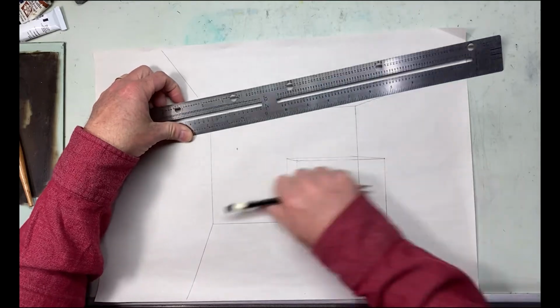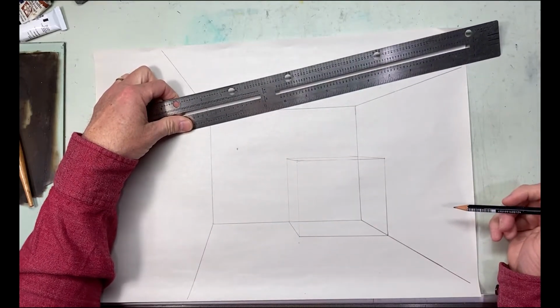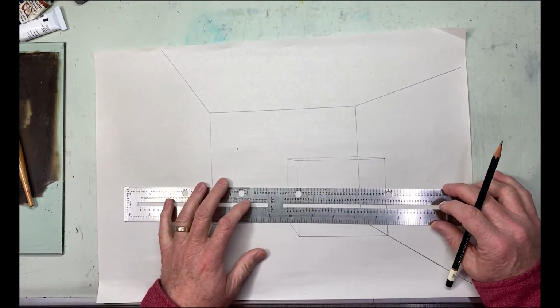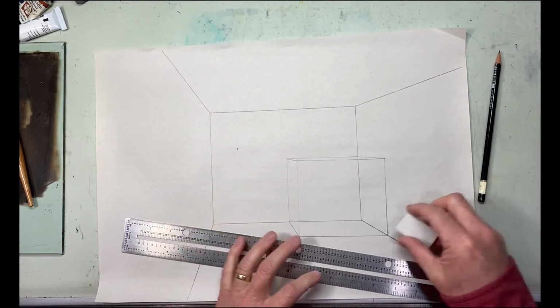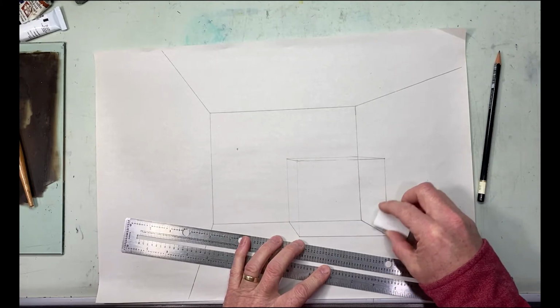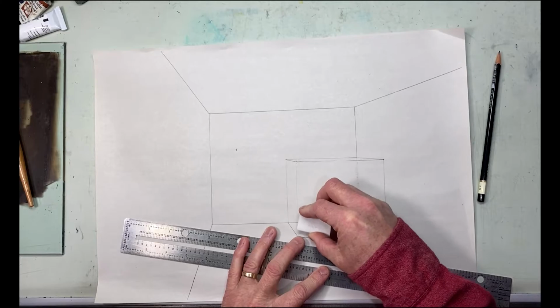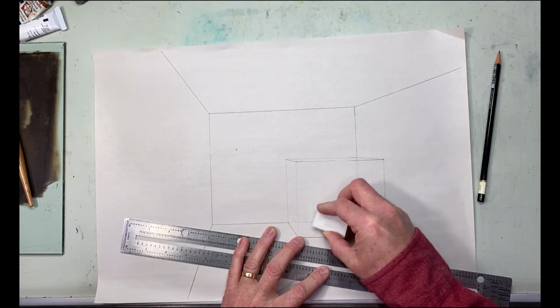Here. Now, what we need to do now is kind of determine a few bits. I'm just going to lighten these lines up a little bit so they don't get confusing to me.